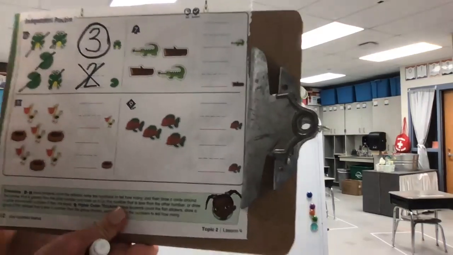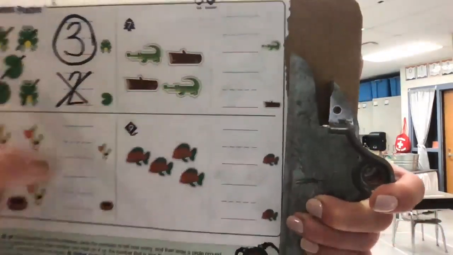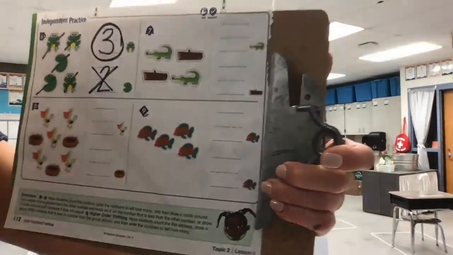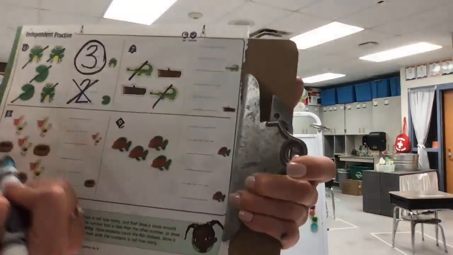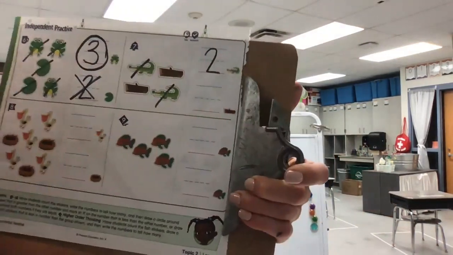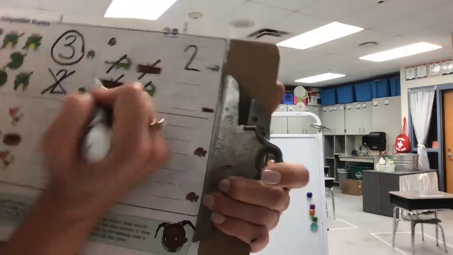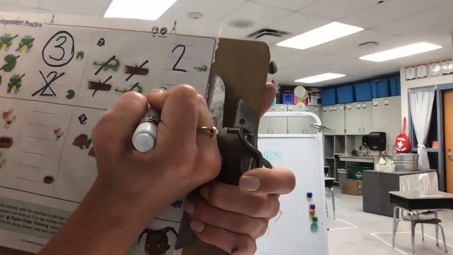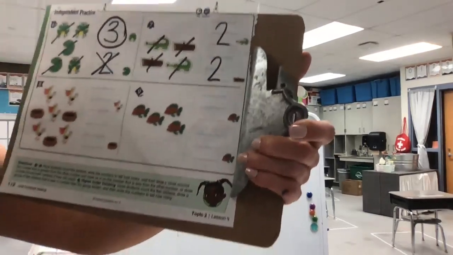Now let's move to the alligators and logs. What do we see first on our list? Alligators or logs? Alligators. Good. So let's count and mark out our alligators. Ready? 1, 2. Okay. Now we're going to make a 2 next to our alligators. Now let's count and mark out our logs. Ready? 1, 2. Okay. We're going to write our 2 next to our logs.